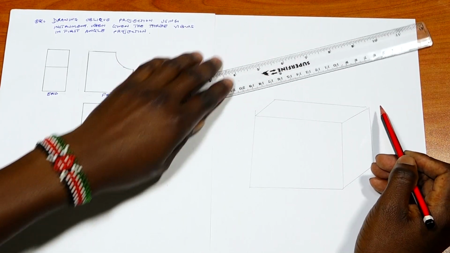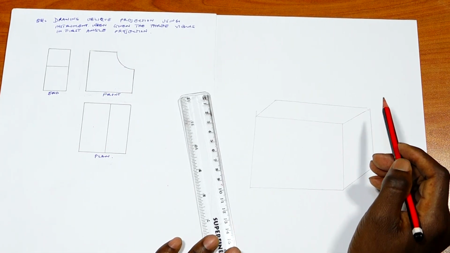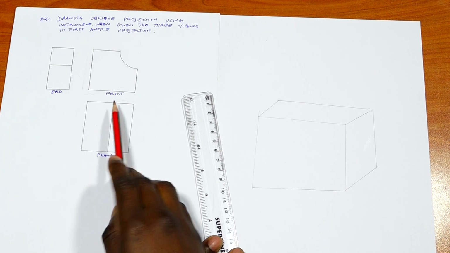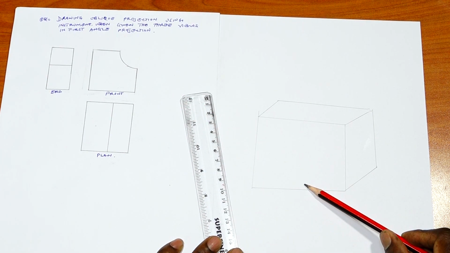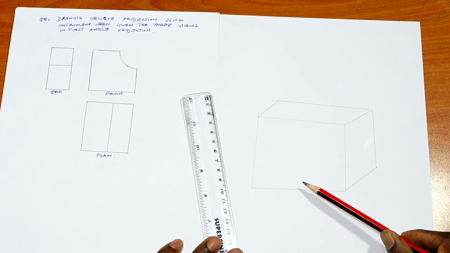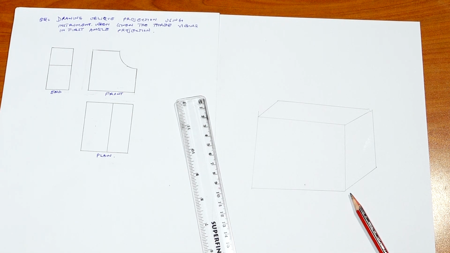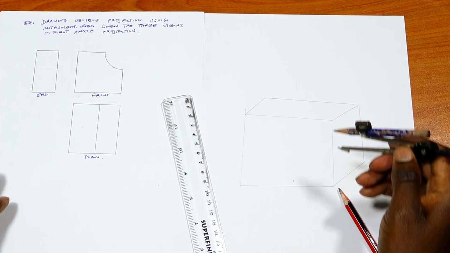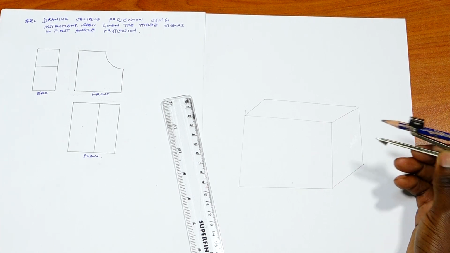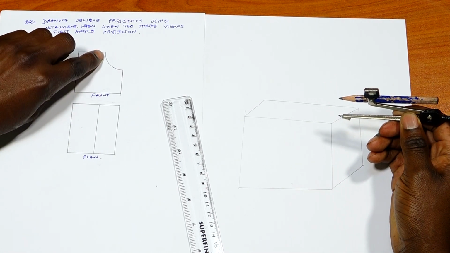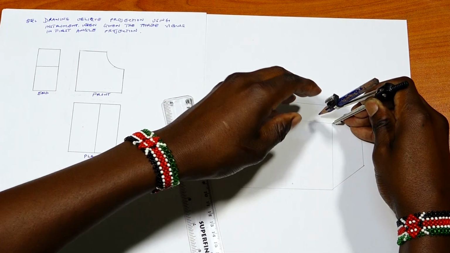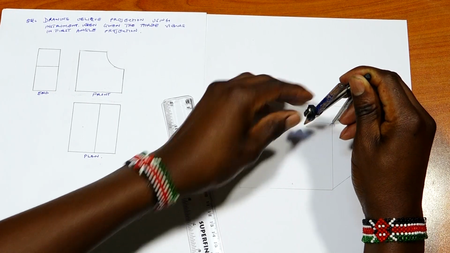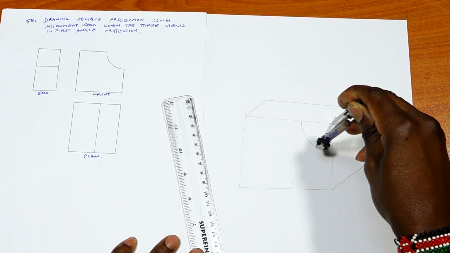Now, the next thing is we want to add the features of the front on our box. How do we add the features of the front on our box? I'll start by this. You take your pair of compass. You can see there is an arc here. Now I can add the arc like that. That is our arc.